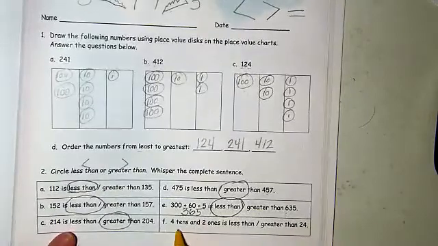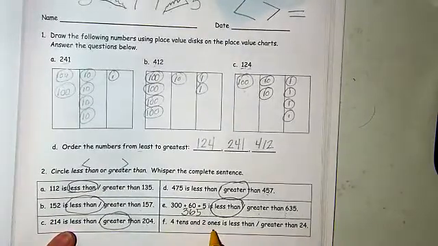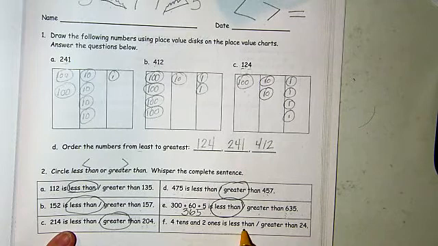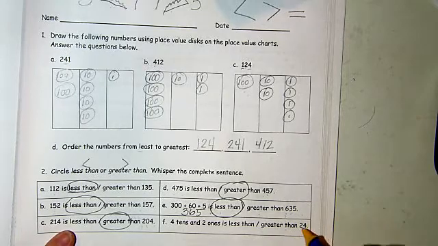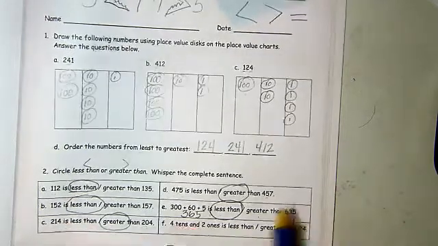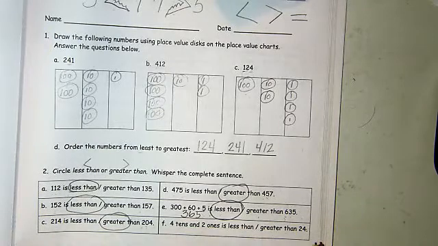We have 4 tens and 2 ones is less than or greater than 24. Again, we either need to put this one into unit form or this one into standard form. 4 tens and 2 ones is 42.